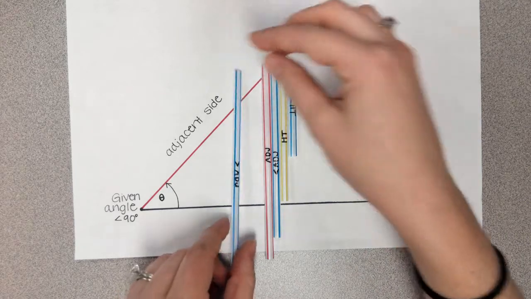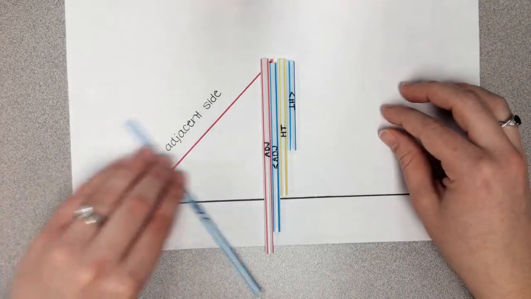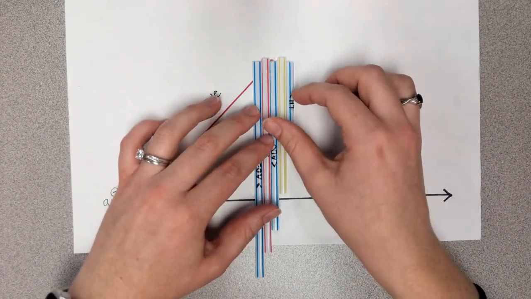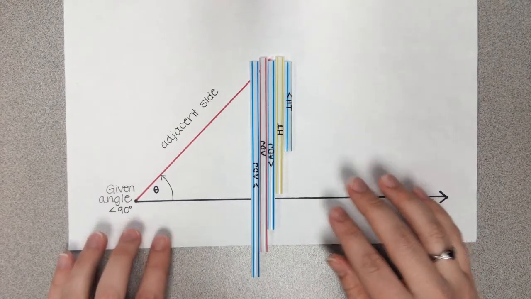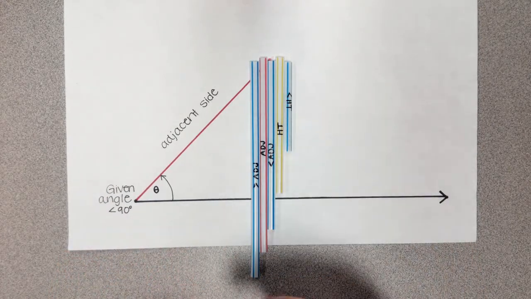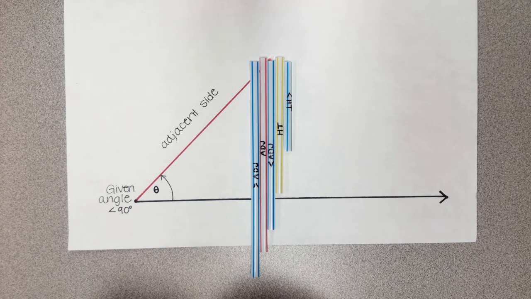And then if it's longer than the adjacent, it makes 1. Does everybody kind of see where the 0, 1, and 2 triangles are coming from? So there's 2 situations where it's one triangle. One situation where it's 2 triangles. And one situation where there's no triangle.